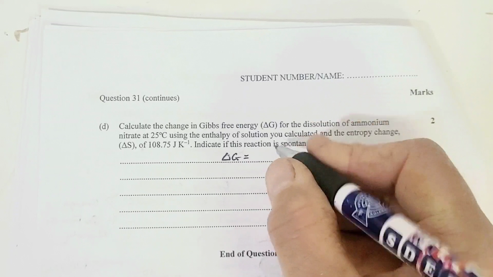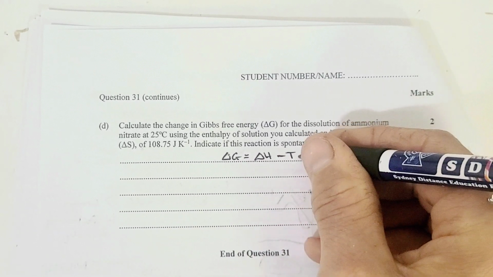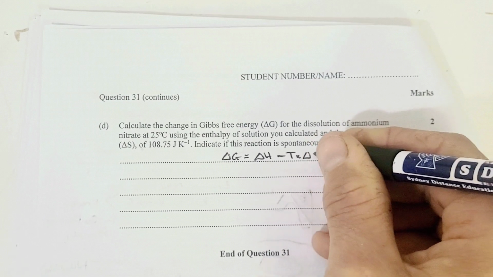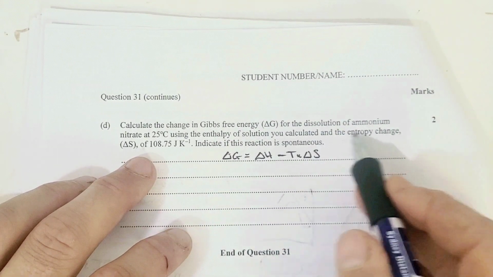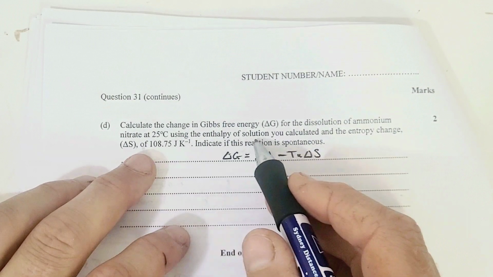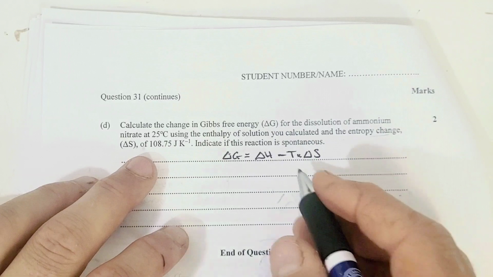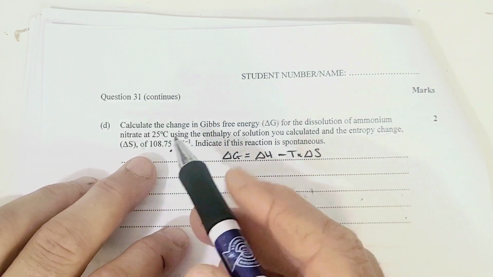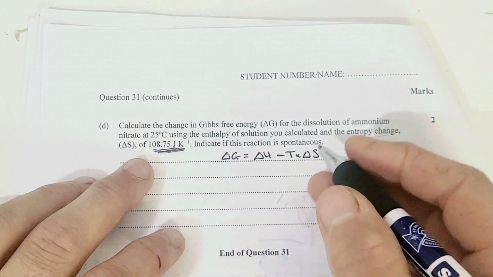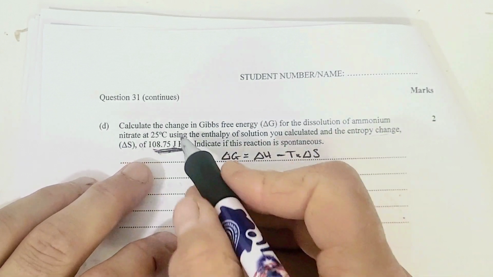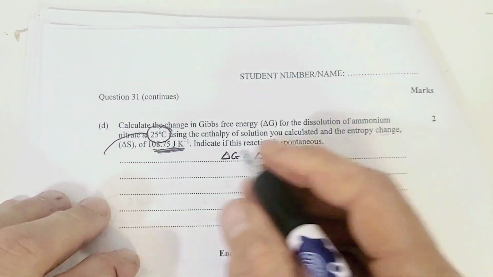Delta G is the enthalpy minus the temperature times entropy. Okay, now be careful because entropy is in joules, and we've got this in Celsius.